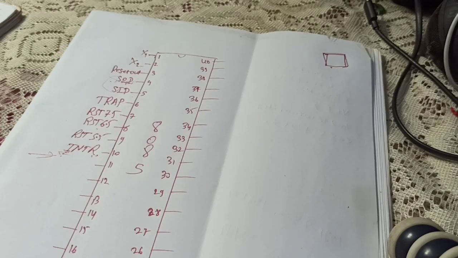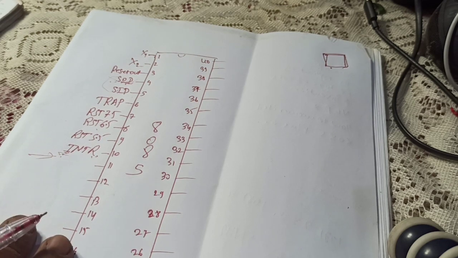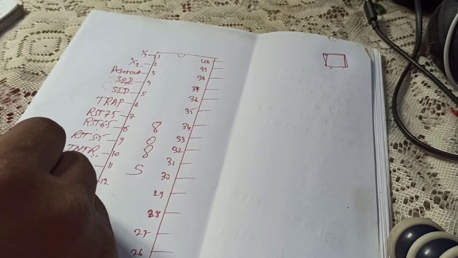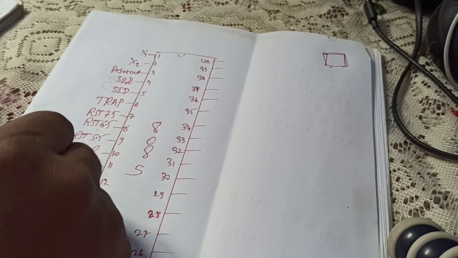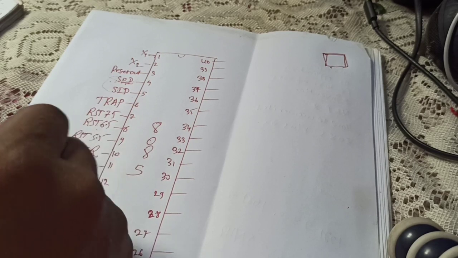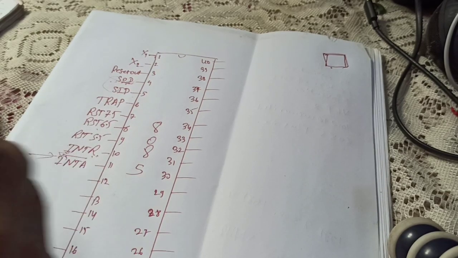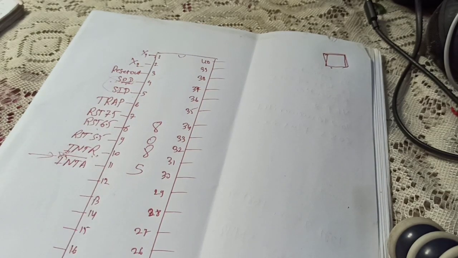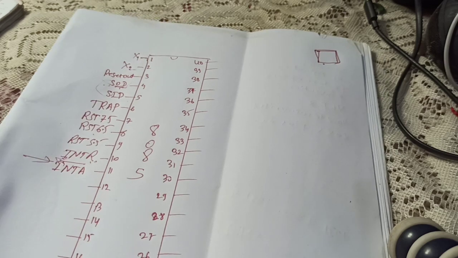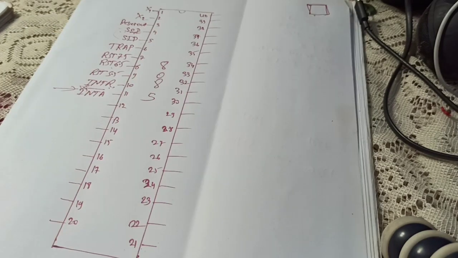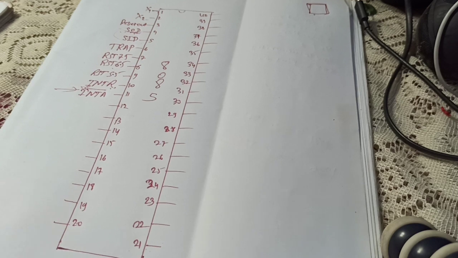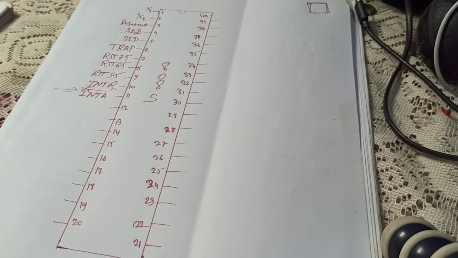From the 11 pin we will start the second story. The second story will be like this. There was a hostel and the name of the hostel owner is INTA. Okay, the name of the hostel owner is Inta. The hostel has 2 floors. On the first floor there were 8 boys.